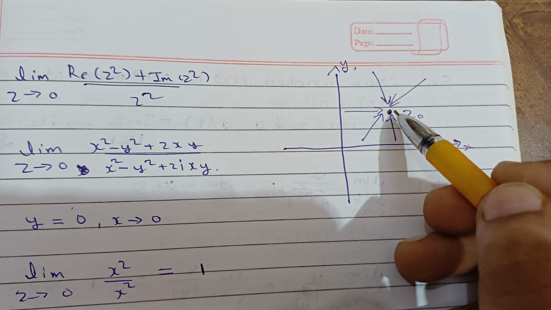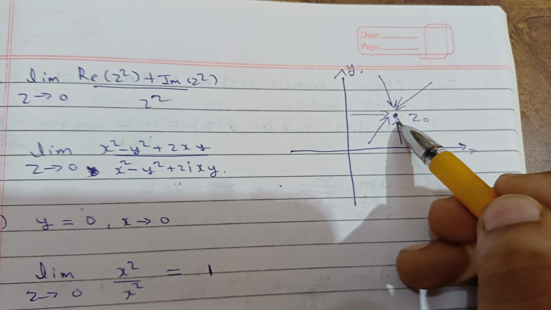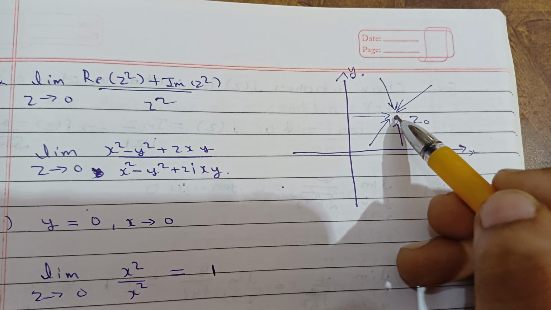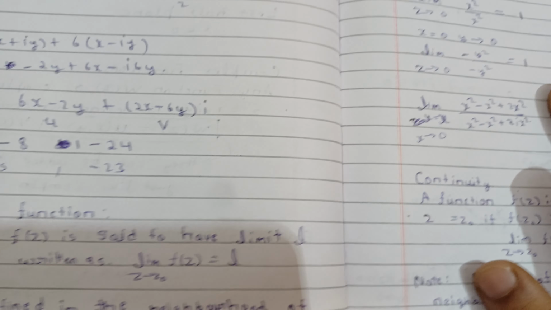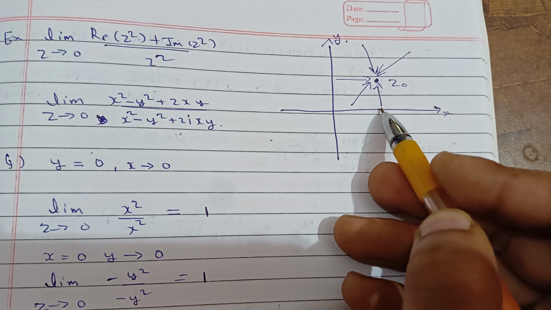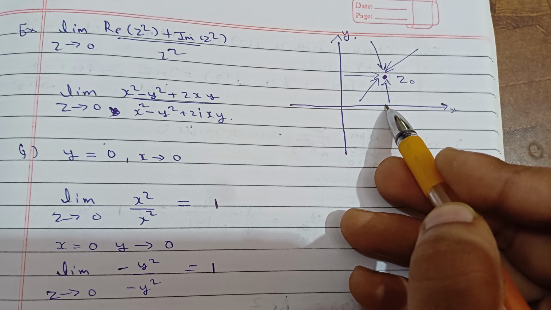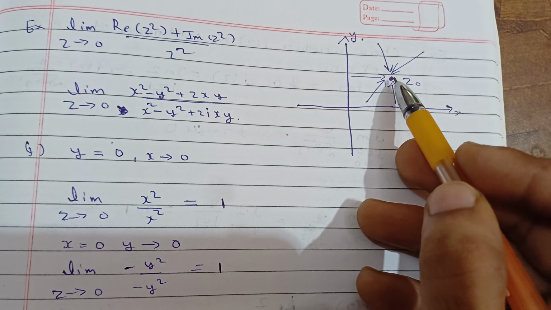So only then we will call it that the limit exists for z0. Means from all directions we have to check that all the points tend to f(z0). So hope you are getting this point. Just like in the real functions we check on the x-axis, the plus points and the minus points tending to this point, in the complex plane we check in a region that they are tending to this point.